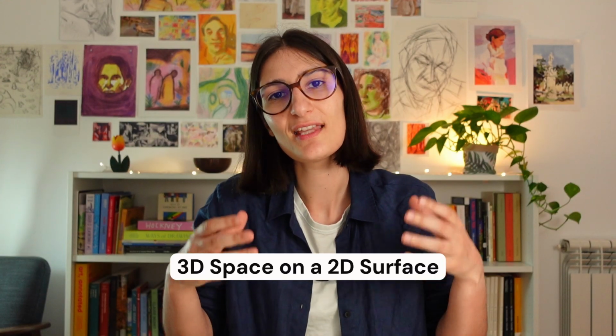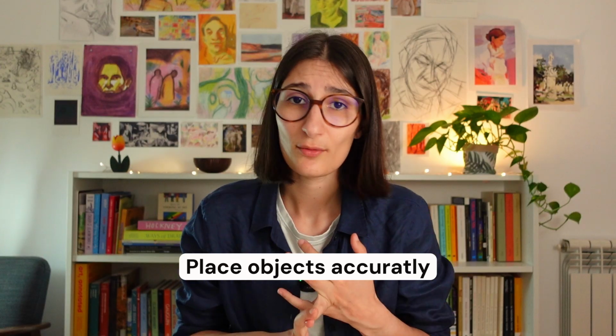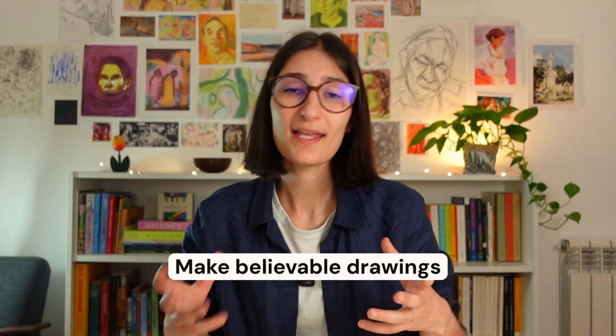Perspective is one of the most important fundamentals of drawing because it helps you create three-dimensional space on a two-dimensional surface. It allows us to create depth, place objects accurately in space and in relation to one another, and make our drawings feel more believable.